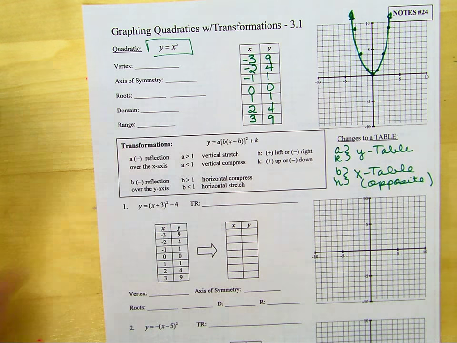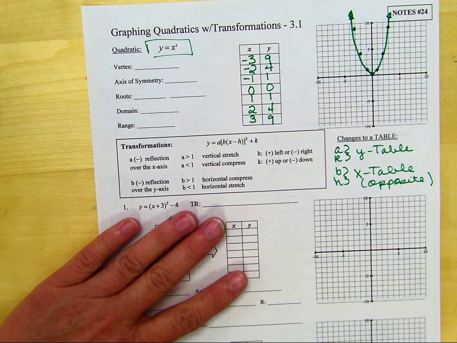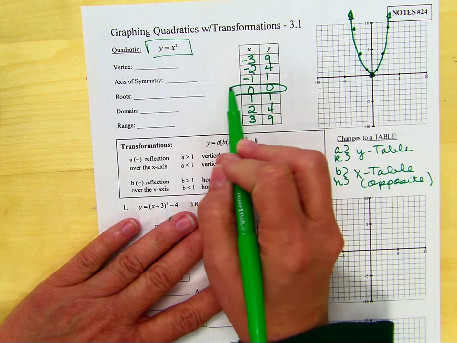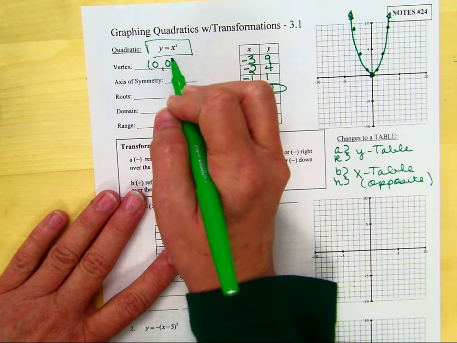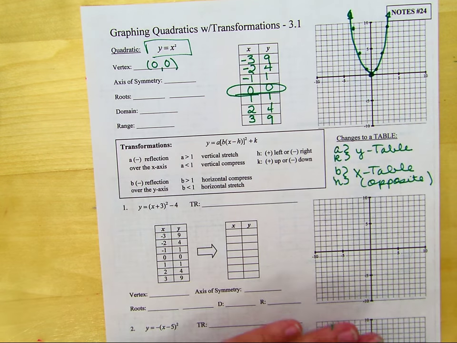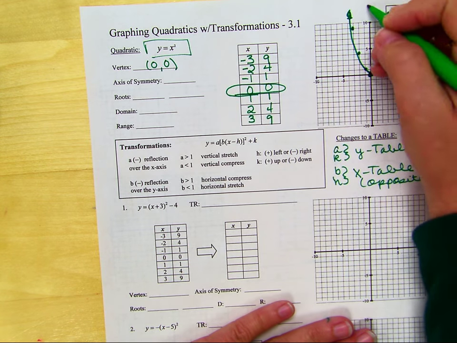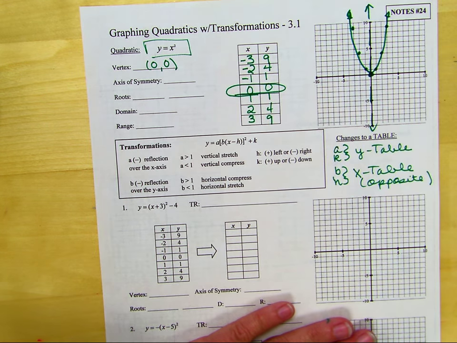All right, so a few little reminders. We know the vertex is the point where the graph changes directions. This is my vertex. It's right here in the center. Okay, so the vertex is 0, 0. Hopefully you kind of remember from geometry and Algebra 1. The axis of symmetry is the line that goes straight down through the vertex, dividing the parabola into the right side and its mirror image on the left side.